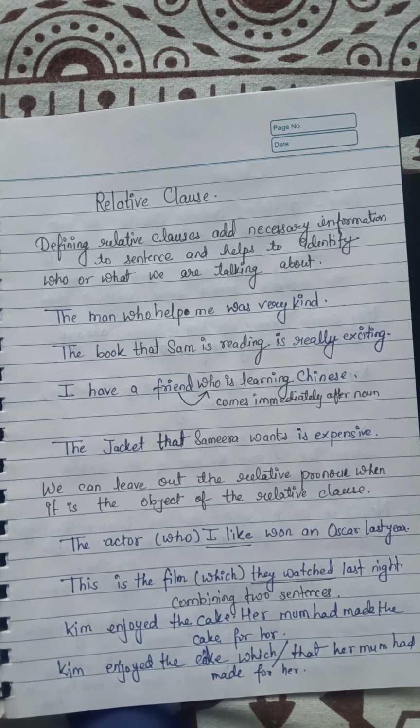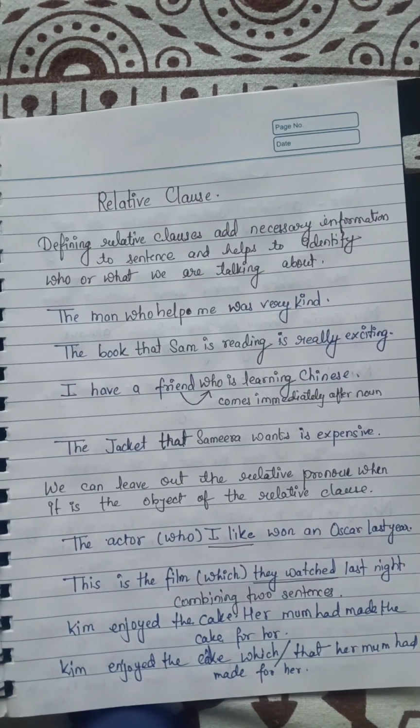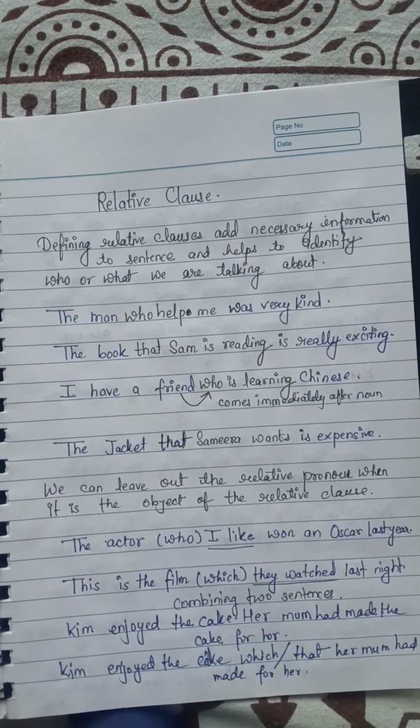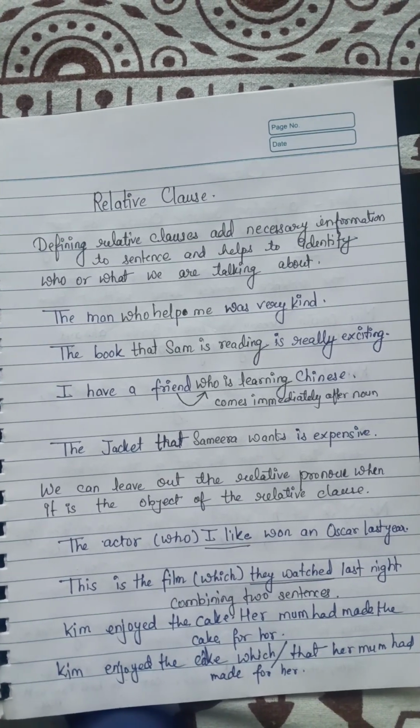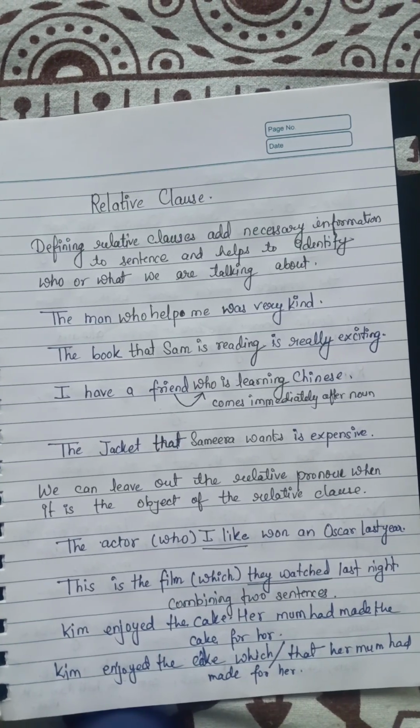The jacket that Samira wants is expensive. Now that is your relative pronoun, and that jacket. Okay, jacket means which jacket are we talking about? We are talking about the jacket that Samira wants is expensive. It is making sense and completing the sentence.